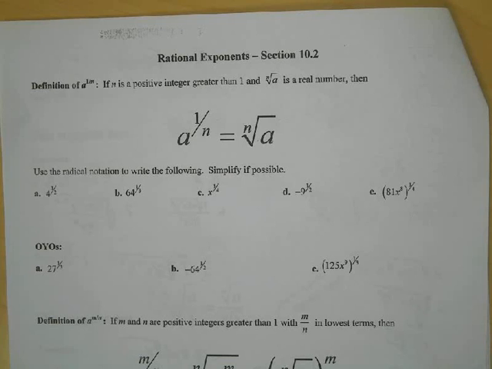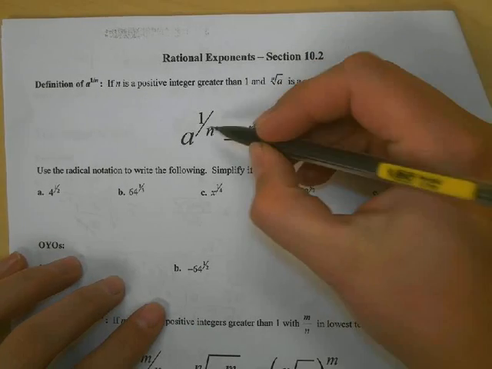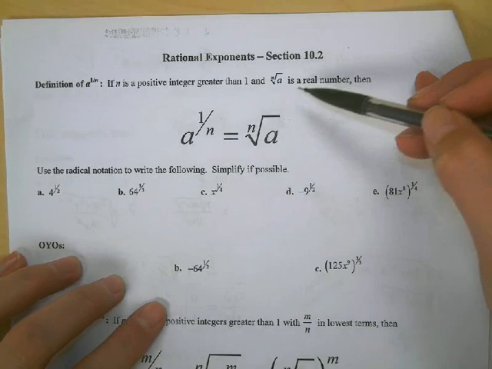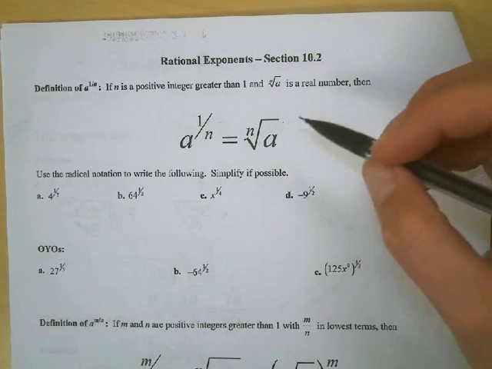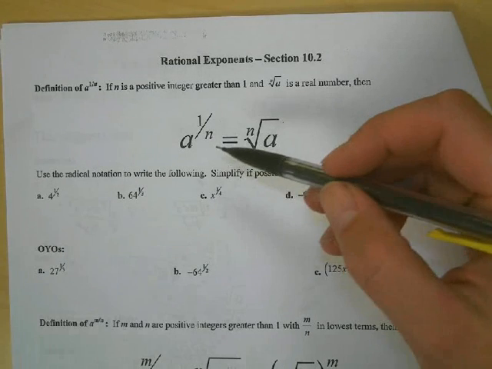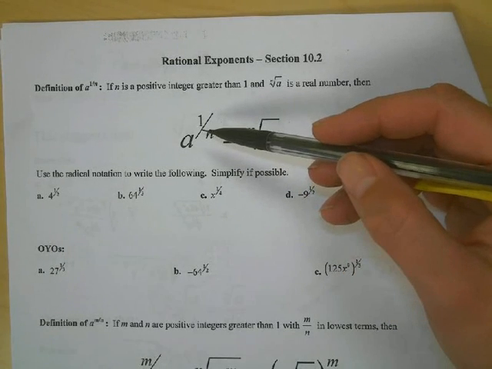Okay, so now we're looking at rational exponents, right? A rational exponent just means a fraction for an exponent. That's what rational is. Rational means anything that can be written as a fraction, right? We kind of talked about that way back in Unit 1. So if I can write it as a fraction, then that would be considered a rational exponent.